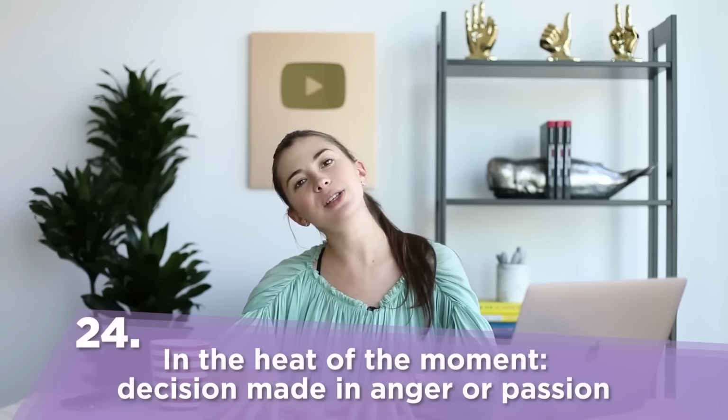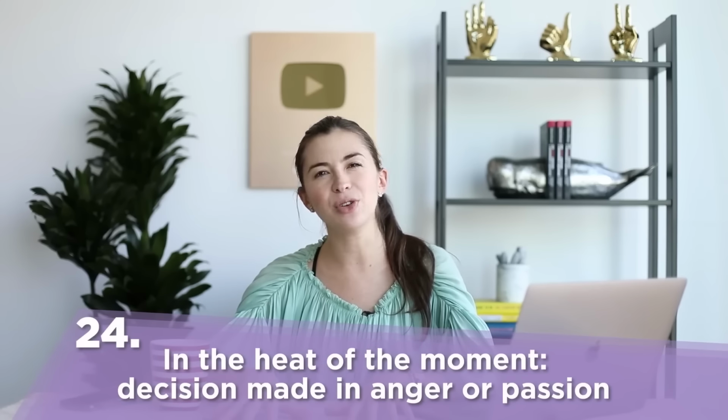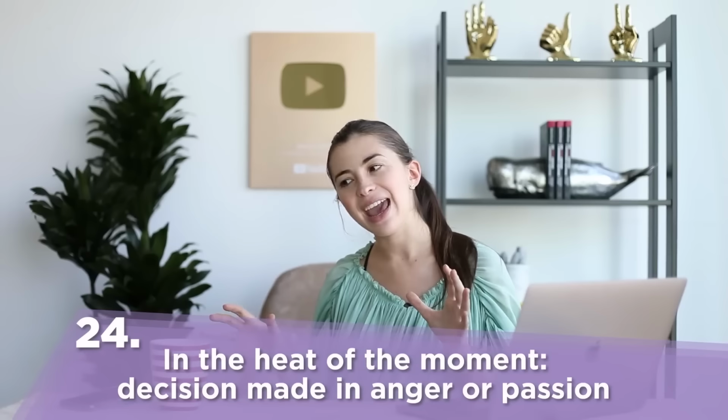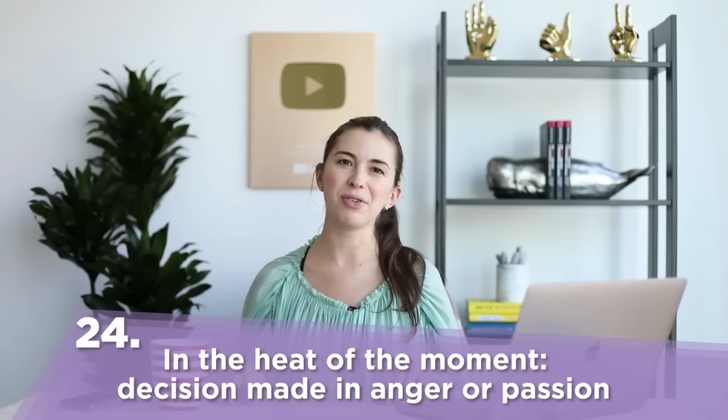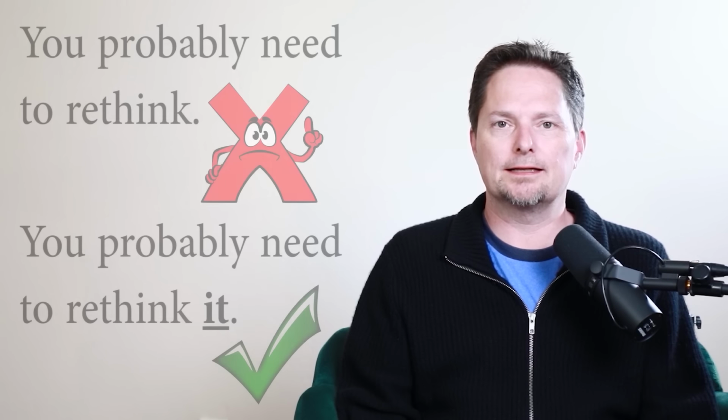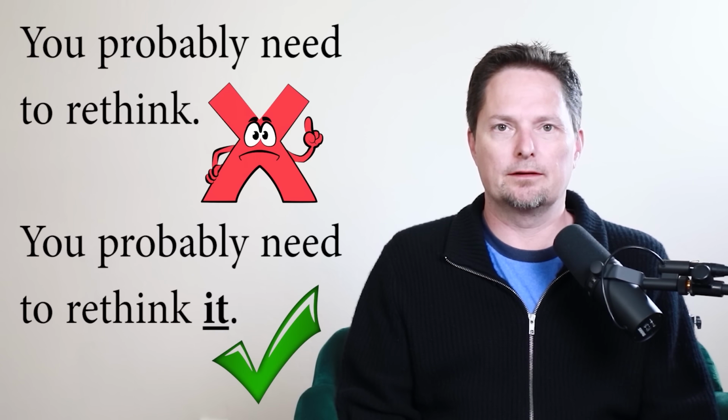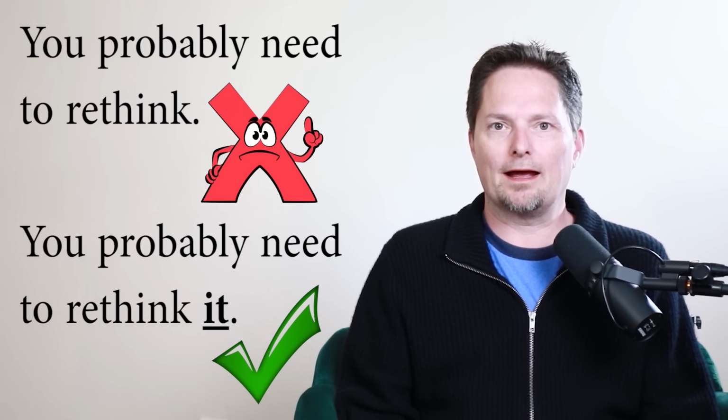This is also not correct. This means that the decision has been made when you were angry or too passionate about something, and you probably need to rethink, you probably regret it. I cannot say you probably need to rethink. After rethink, we need an object. Rethink what? You can use the pronoun it. You probably need to rethink it. We have to use an object after the verb rethink. We cannot say you probably need to rethink. We have to say, you probably need to rethink it.